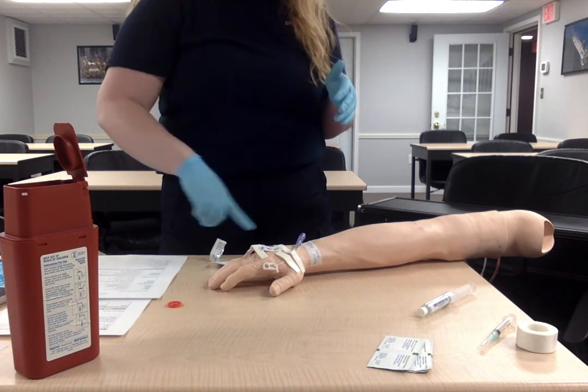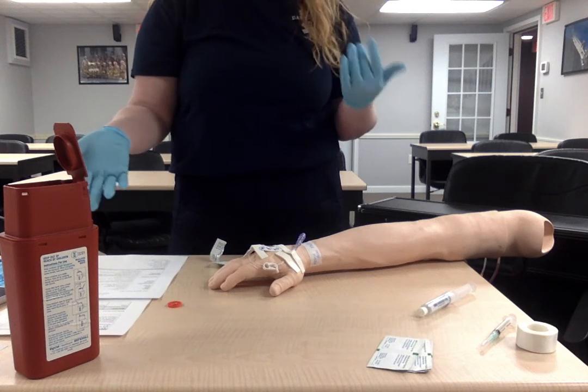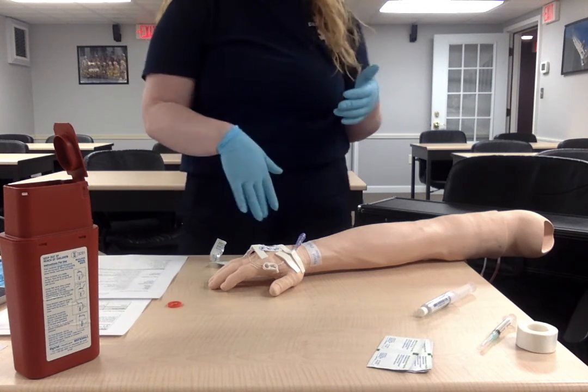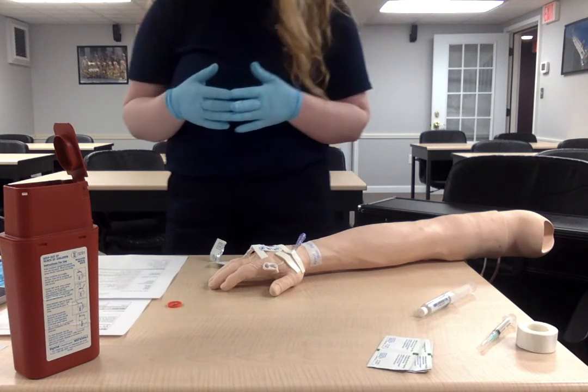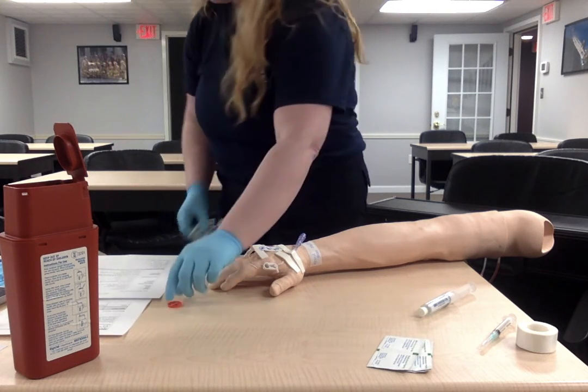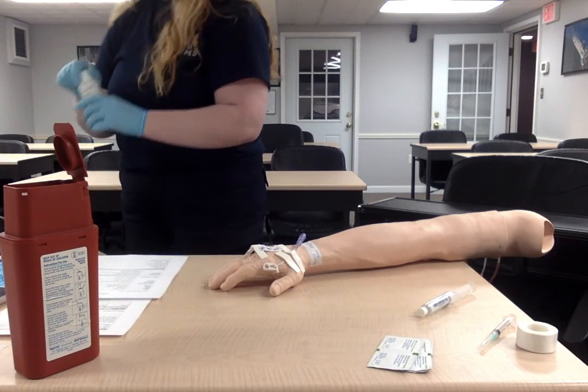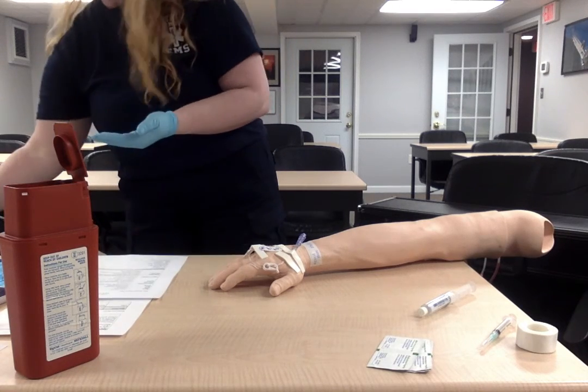We're going to make sure that we're continually looking for redness or swelling, and make sure our patient knows that they need to continually check if anything's uncomfortable, and what to look for as far as adverse reactions or anything like that. So we can discard all of our supplies at this point. We're going to perform hand hygiene.